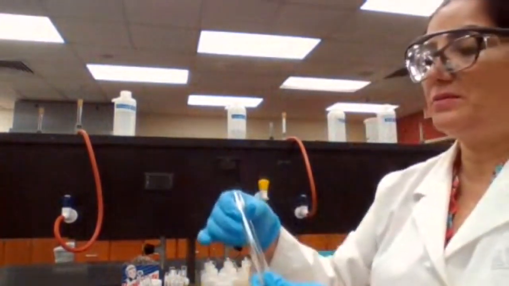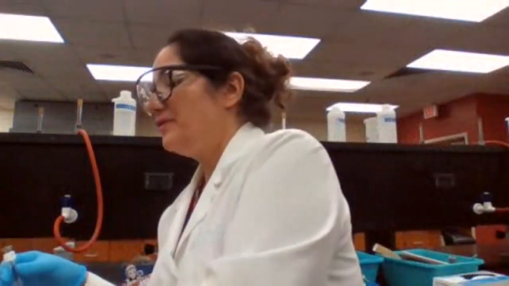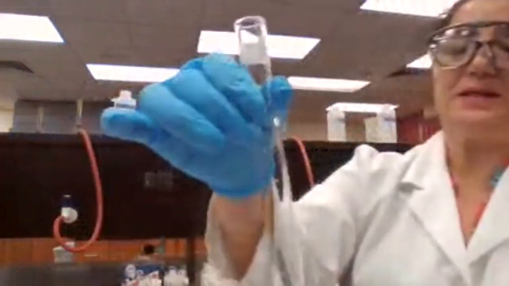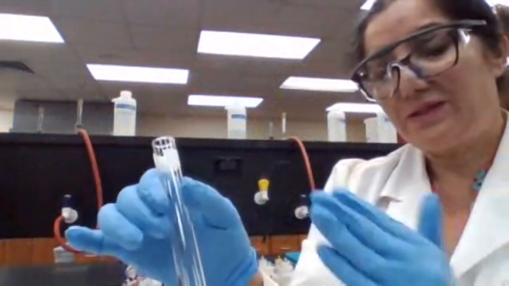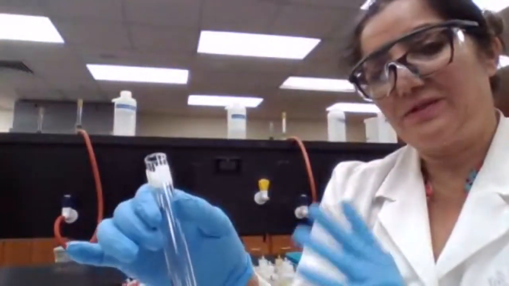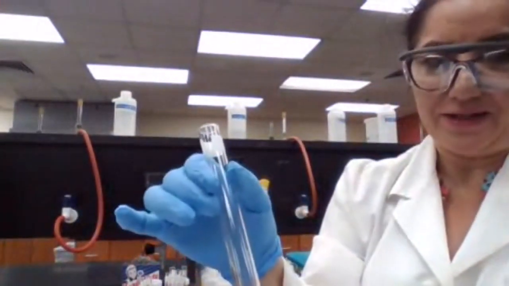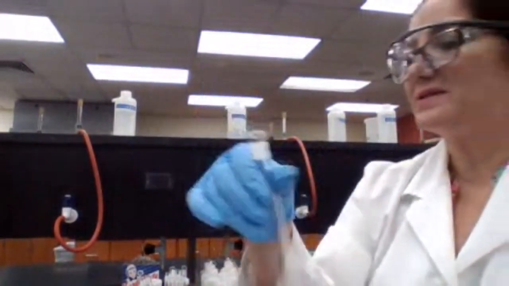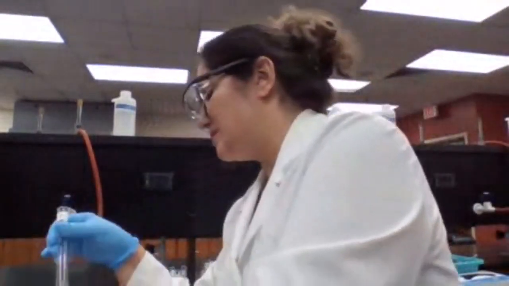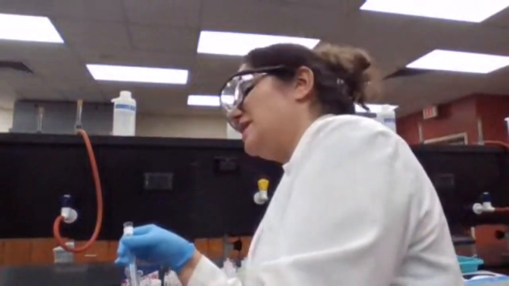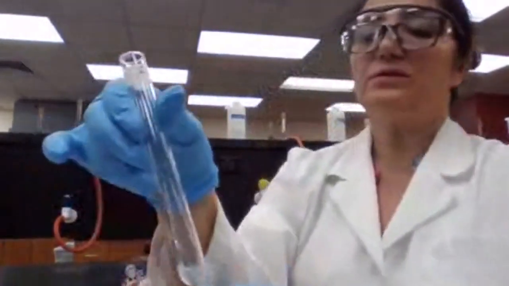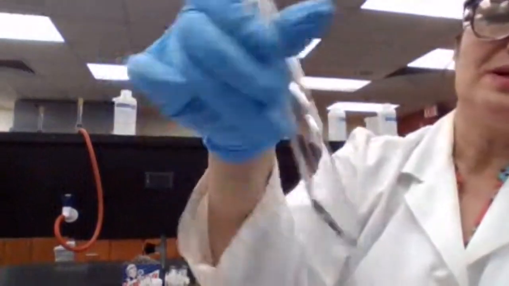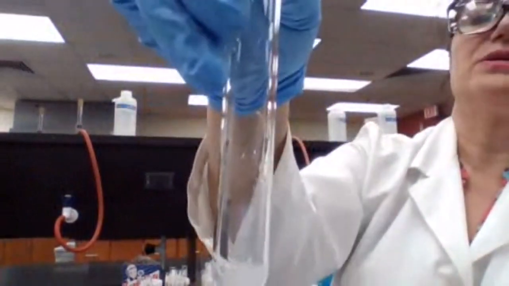Next one. With F, it is magnesium with zinc. If zinc doesn't have a reaction with magnesium, then magnesium must have a reaction with zinc when the zinc is in the solution. So the metal ion is zinc and the metal is magnesium, and that is a yes reaction.